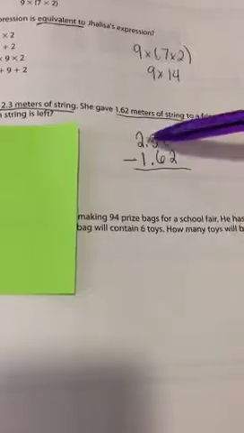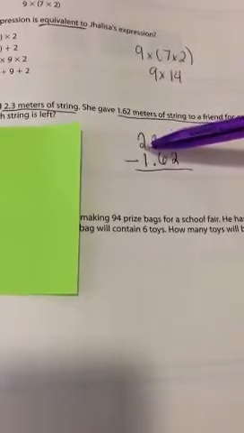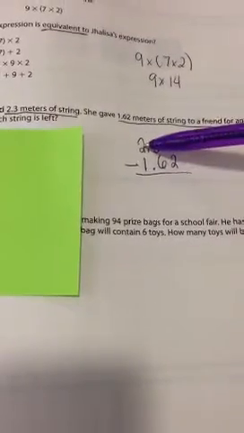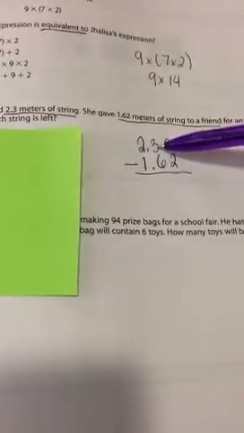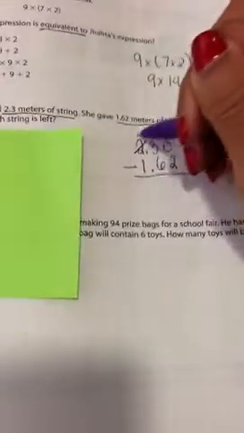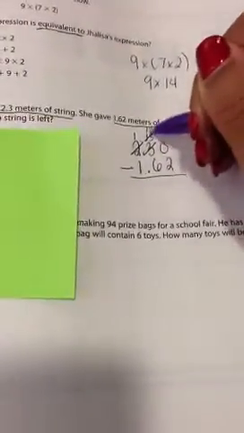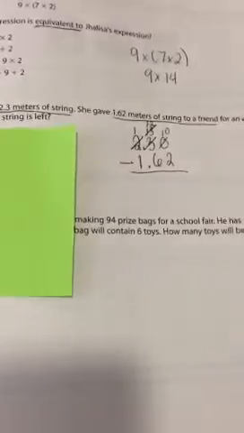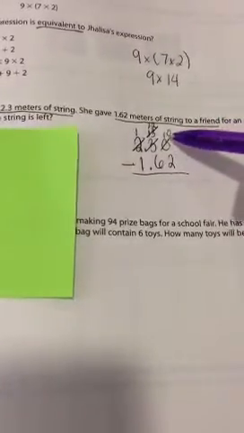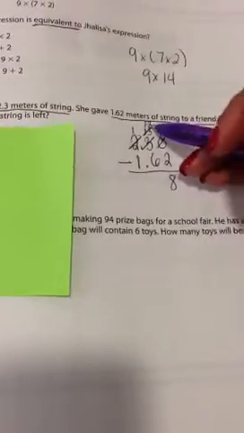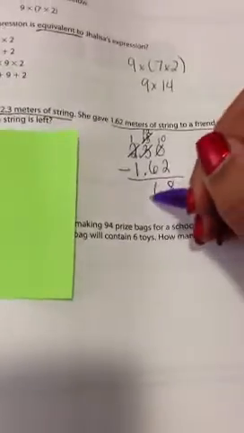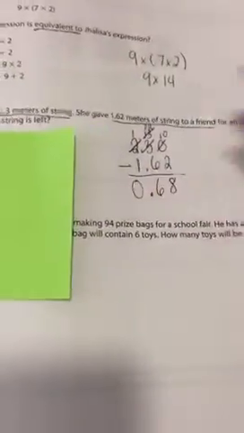I try telling the kids to just look for this part first and ask yourself, do I have enough to subtract? 2 minus 1, I can do. I can't do 3 minus 6, so let me just borrow now. 13. And I can't do 0 minus 2, so let me just borrow now. 12, 10. This makes my subtracting easier. 10 minus 2 is 8. 12 minus 6 is 6. 1 minus 1 is 0.